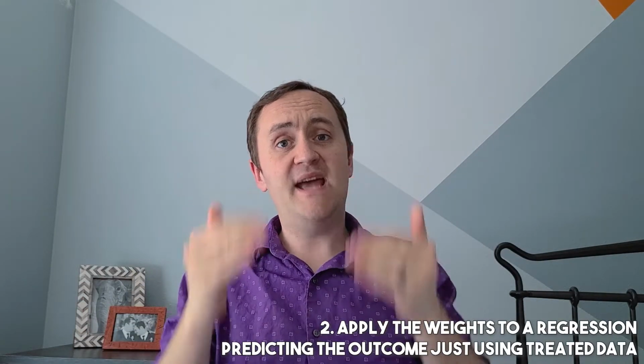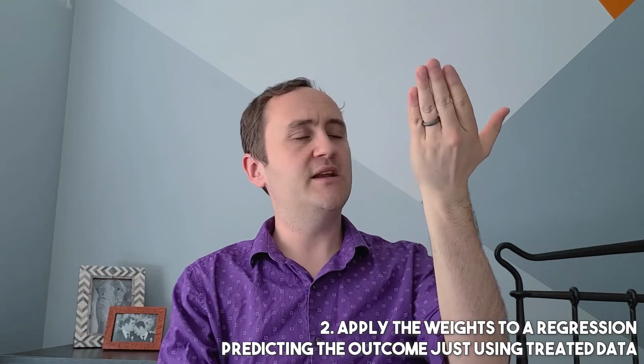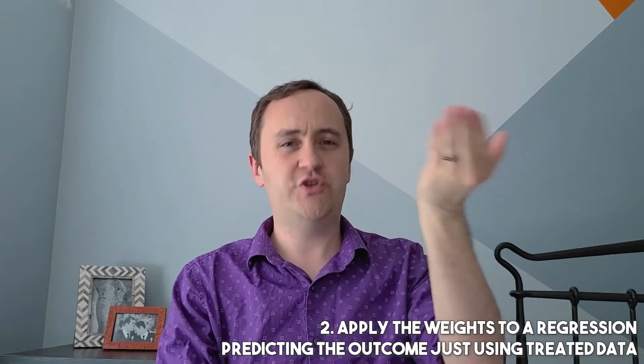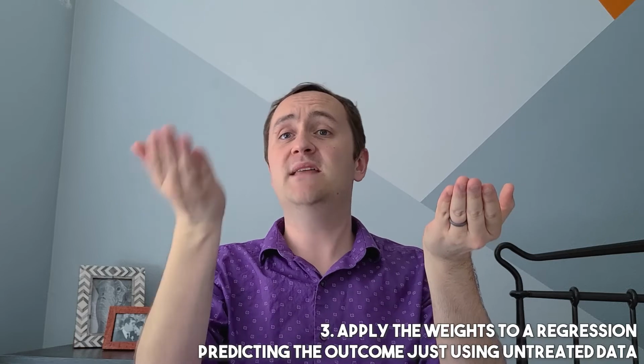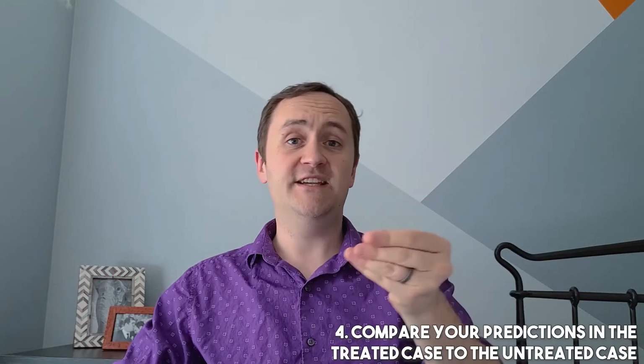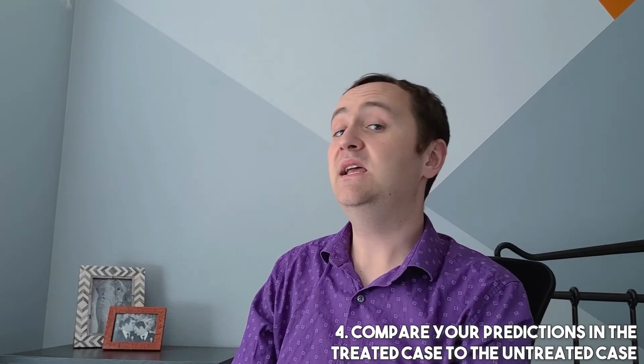Step number 2, we use those weights and just take the treated data and estimate our regression model of the outcomes. We apply our weights just using the treated data and get a model of sort of what would happen if everybody was treated. Then we do the same thing with the untreated data. We take just the untreated data, apply our weights, and then estimate our regression model. So now I predict values for everybody. So I get a predicted value of here's what I predict would happen for you if you were treated, and I have a prediction of what would happen for you if you were untreated. And I compare those two, and that gives me my estimate of treatment, comparing what I predict everybody would be if they were treated against what I predict everybody would be if they were untreated.